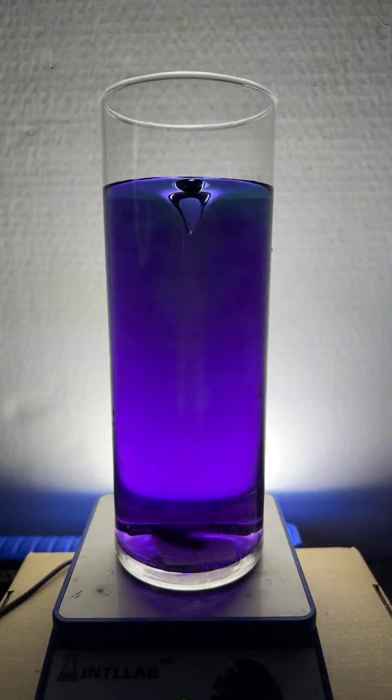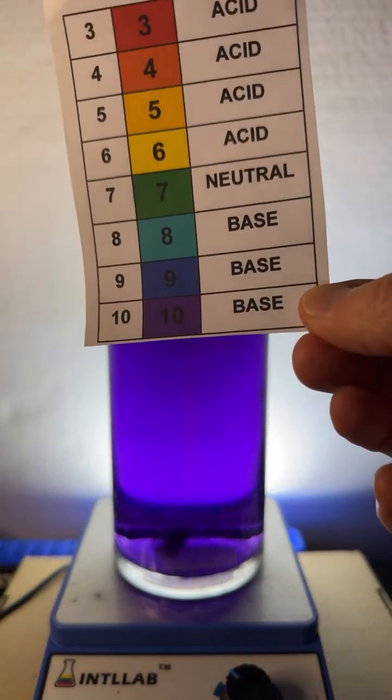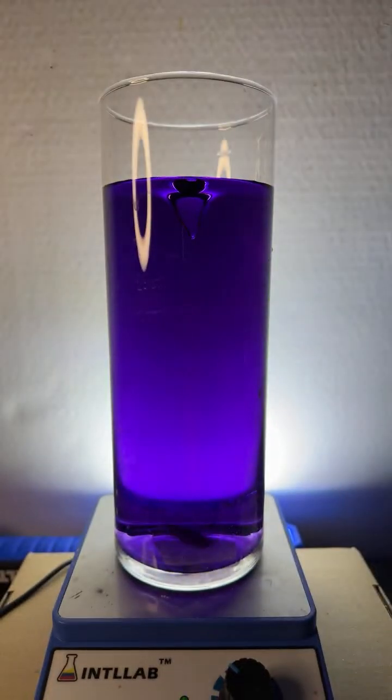Yeah, now we're at a very high pH. pH of about 10. That's basic. And now we're going to add some acid to send it back in the other direction.